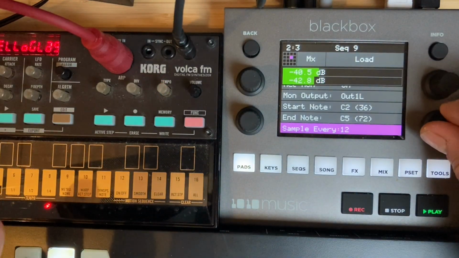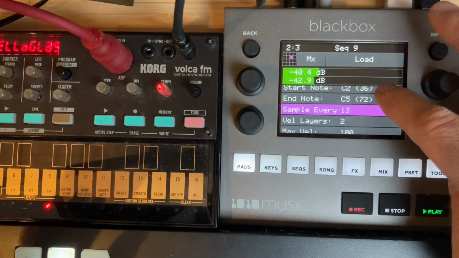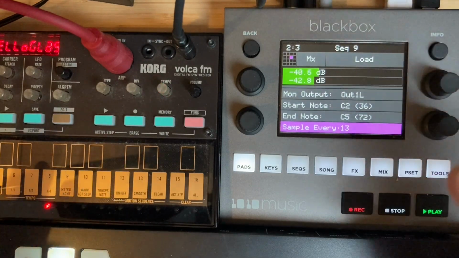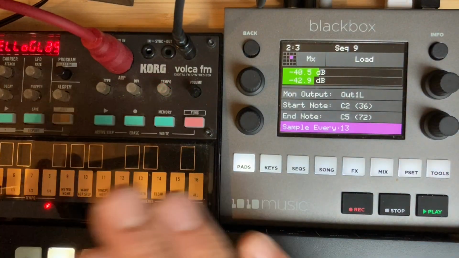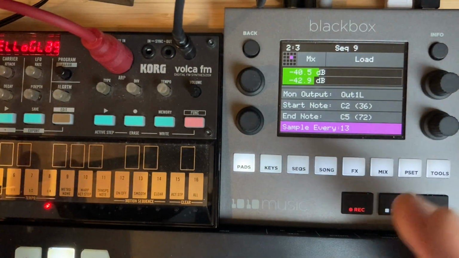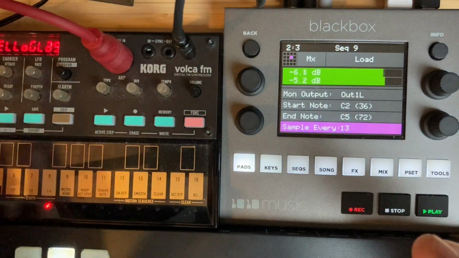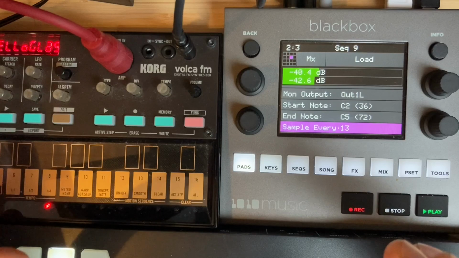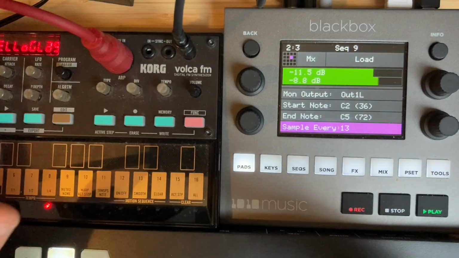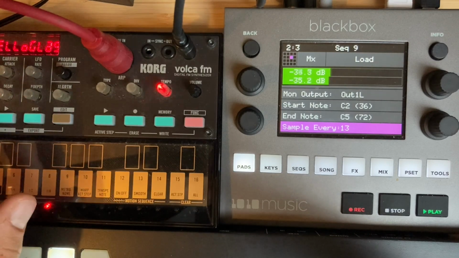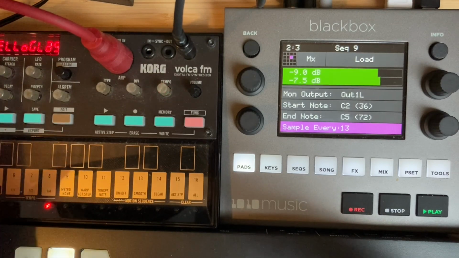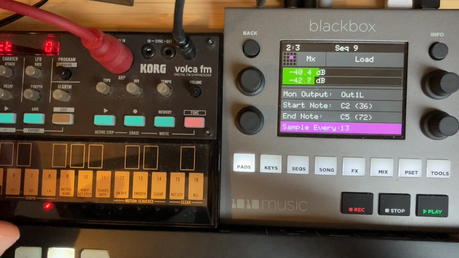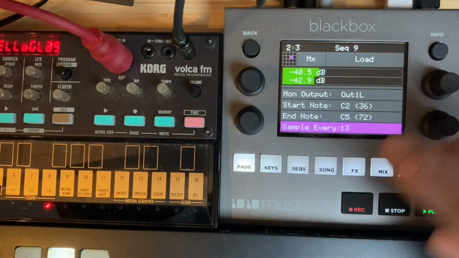But if you go for 13, which I'm just going to do for this example because otherwise it's going to take too long, 13 is going to spread it out by an octave exactly. So it's going to do this note, then this note, and then another octave. Let's see, this one. That one. Yeah? Okay. I'm just going to leave it like that, 13.